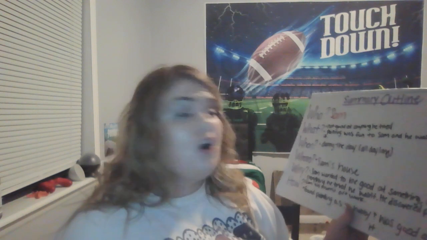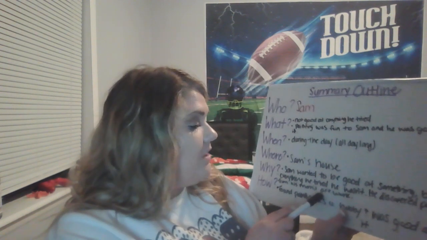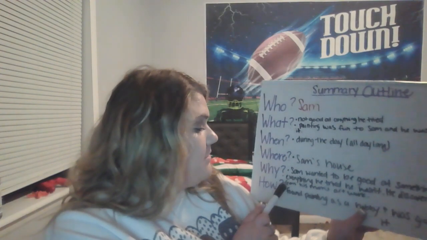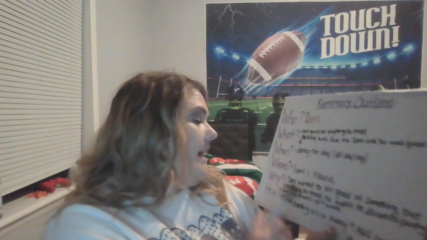Then he discovered painting from his mom's artwork. So I put that he discovered painting from his mom's artwork, but the why could also be part of the how, because in the how is he found painting as a hobby and was good at it. So we probably could leave out that he discovered painting from his mom's artwork and put that in our how, because why did it happen and how did it happen?